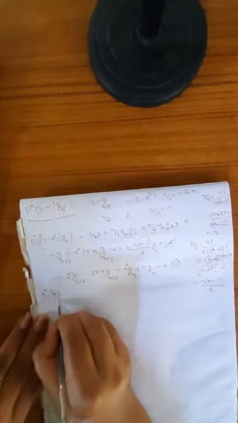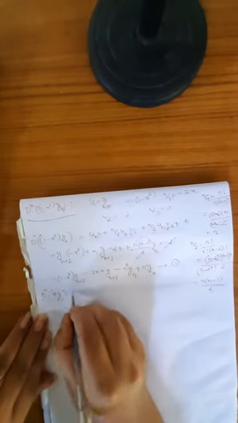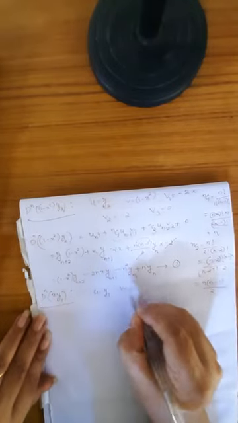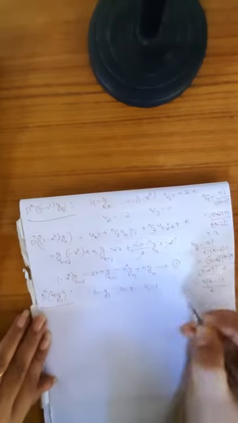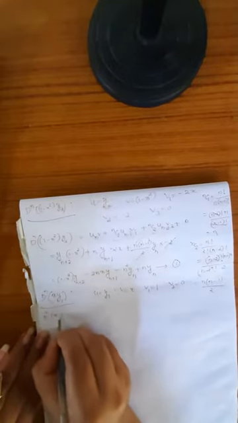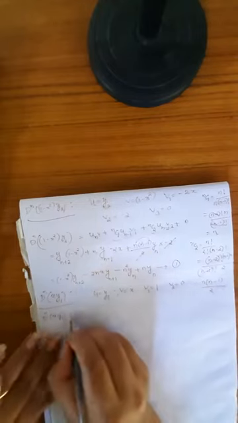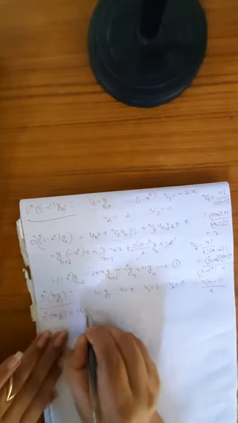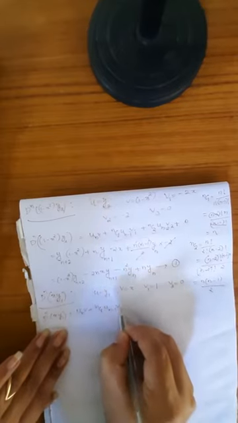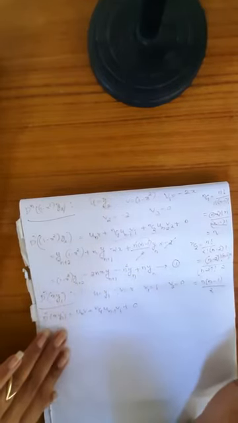Now we have to evaluate the nth derivative of x y₁. So here we will take u as y₁ and v as x. Its first derivative is 1 and all other derivatives are 0. Applying Leibniz theorem, the nth derivative of x y₁ is equal to uₙ v plus nC1 uₙ₋₁ v₁ plus higher derivatives 0.